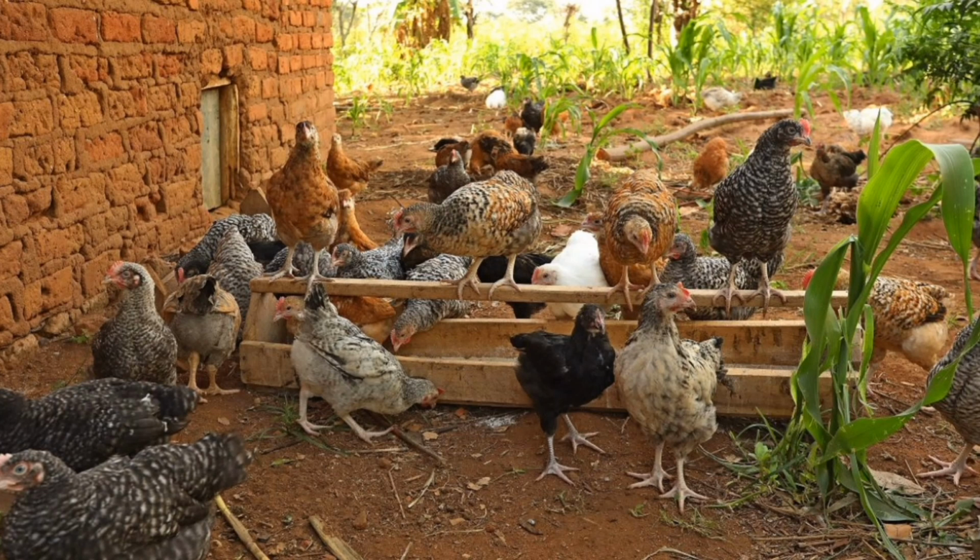Because the way a human house is constructed, in most cases the vents are very high up. So there is not enough space for air circulation, and poultry need enough air. In the poultry house, the chickens will be defecating, and their droppings normally produce ammonia.